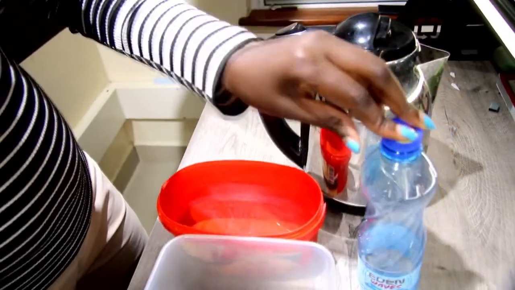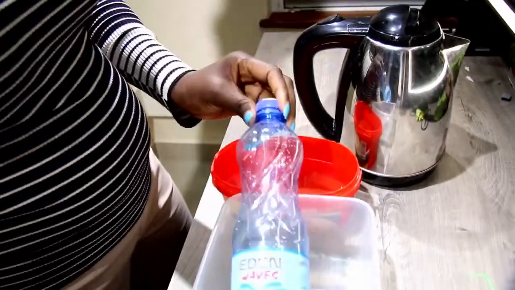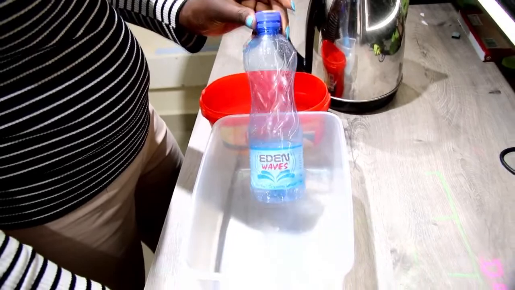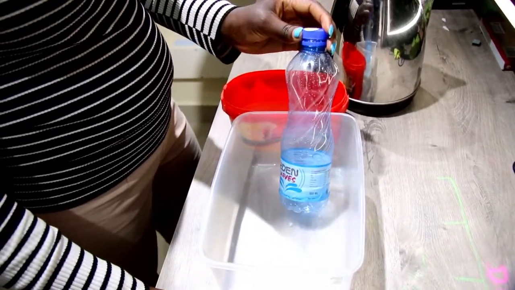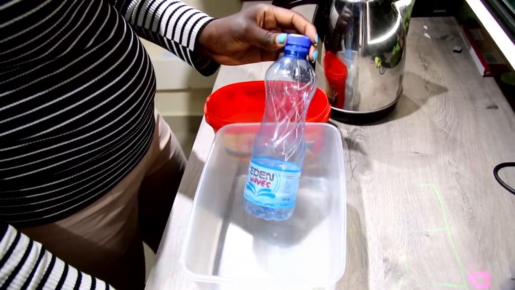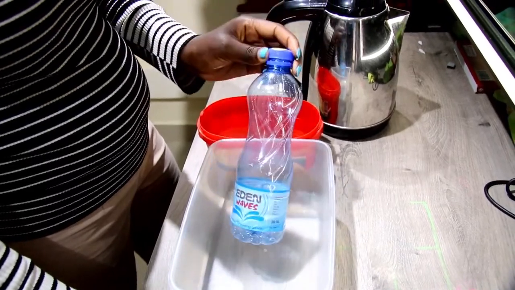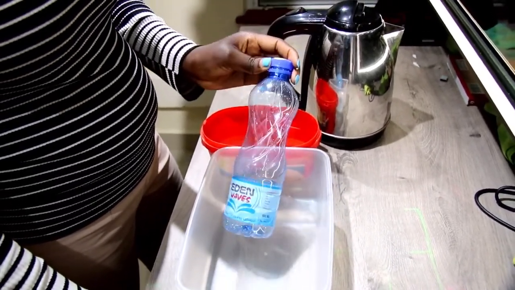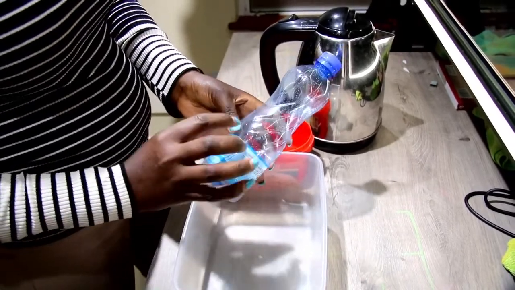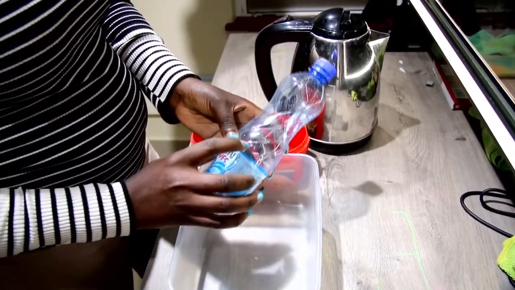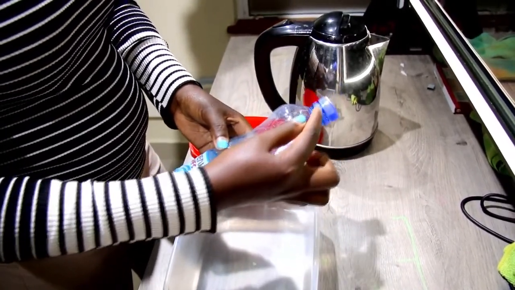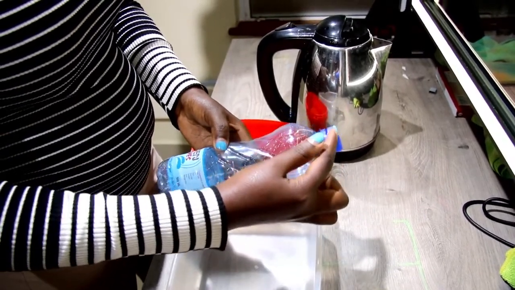The first step is to put hot water in this bottle. The reason why we are going to put hot water is so that it can produce steam. Since I'm going to have the water partially in the bottle, the rest of the space is going to be filled by steam.